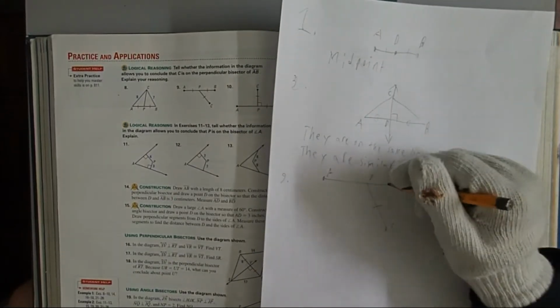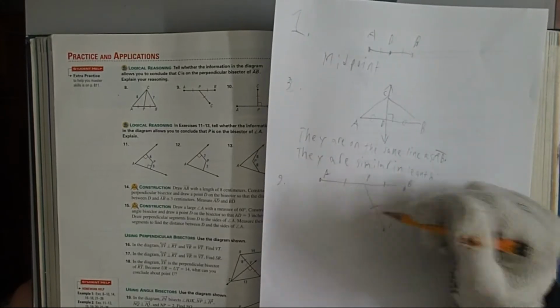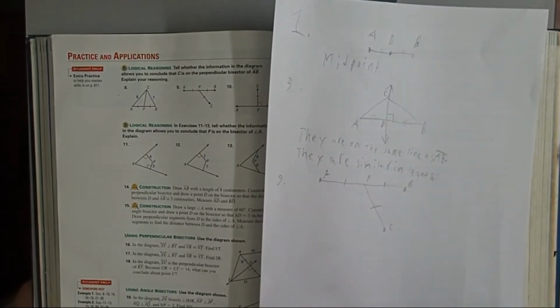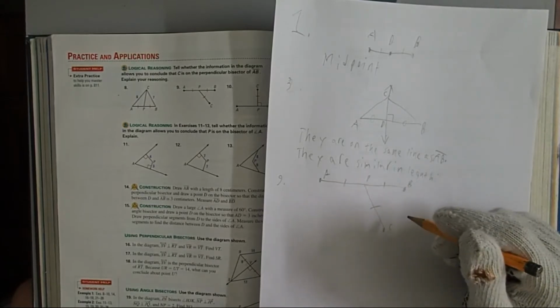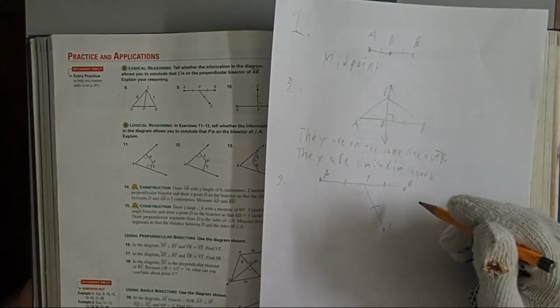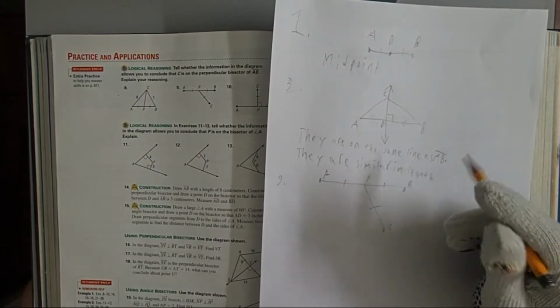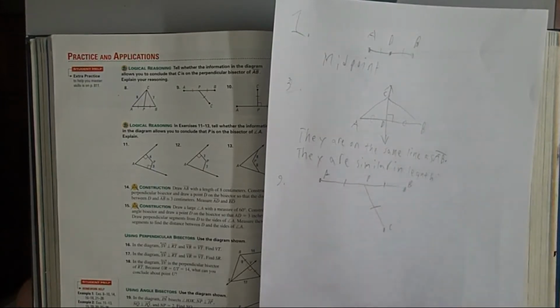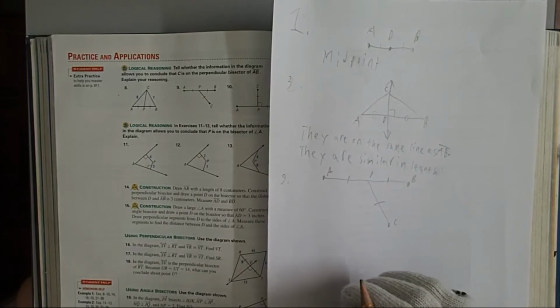Okay, at first glance, all of these are similar. At first glance, they don't look perpendicular, but that might just be a visual thing to trick your eyes. They sometimes do that in geometry just to mess you up.